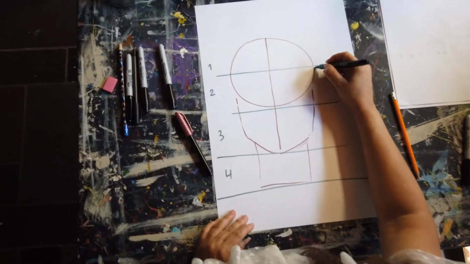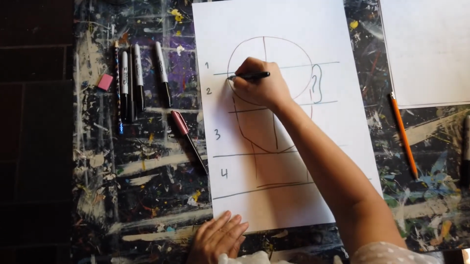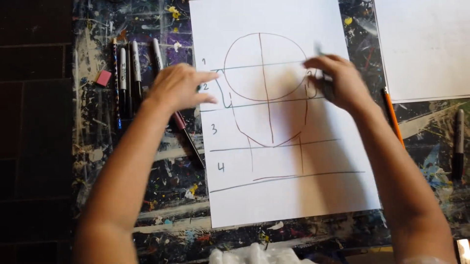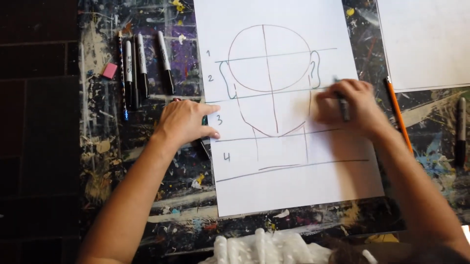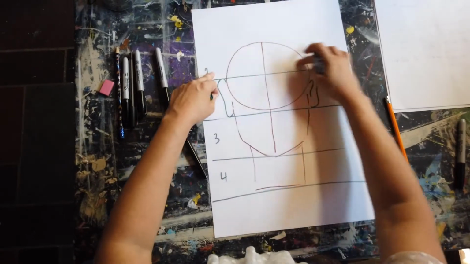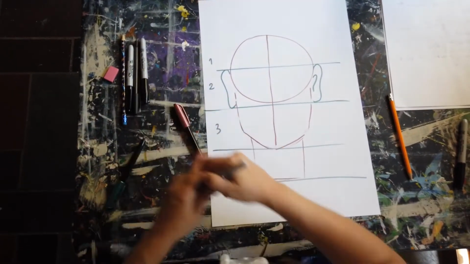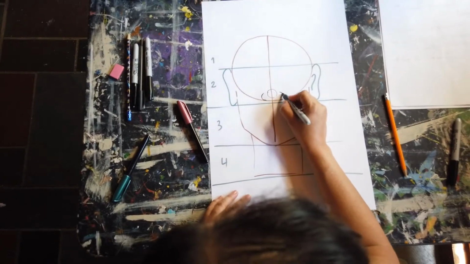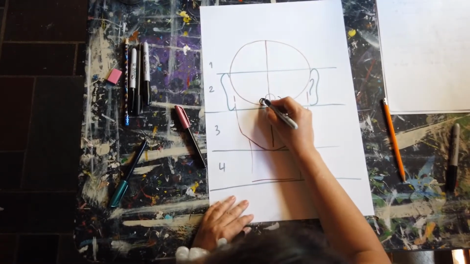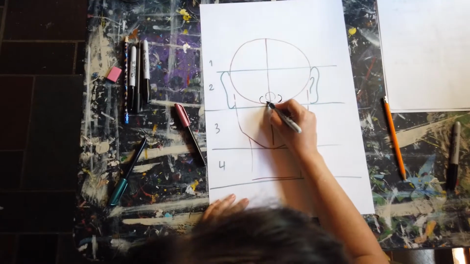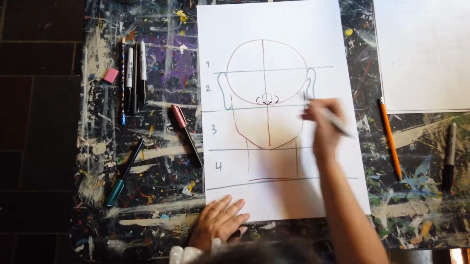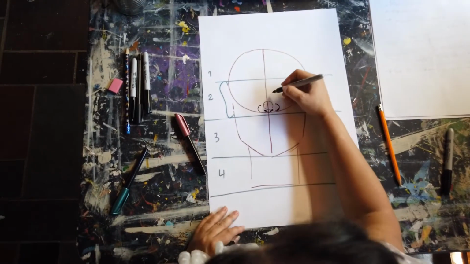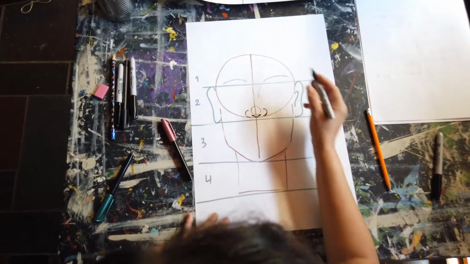And then the ears go in the second space. And the mouth goes in the third place. In the first place is just the forehead. So remember that I make a little circle, the letter C almost normal and then backwards, a little circle, ovals. And here we have the nose.